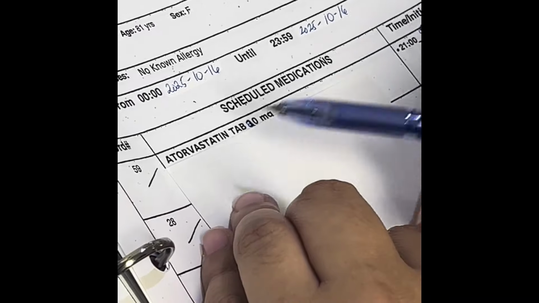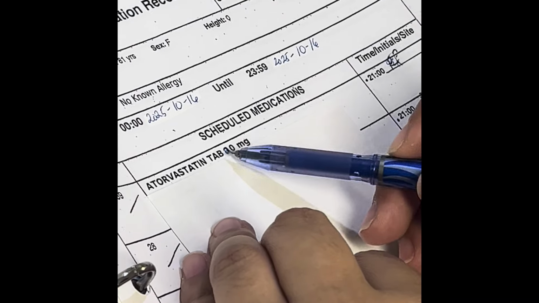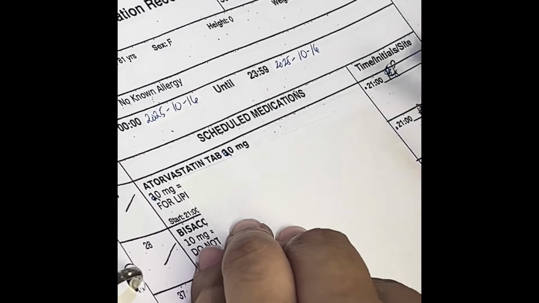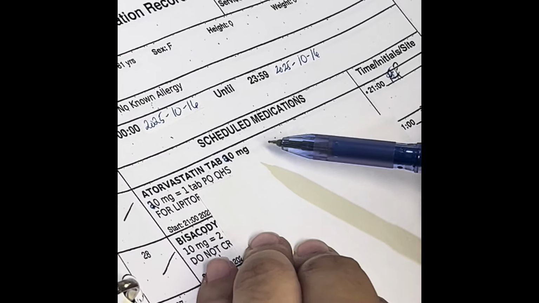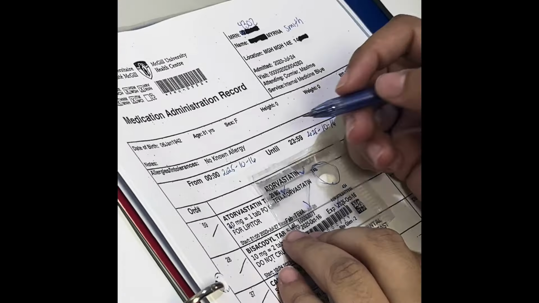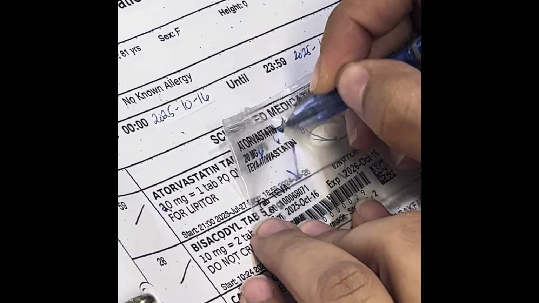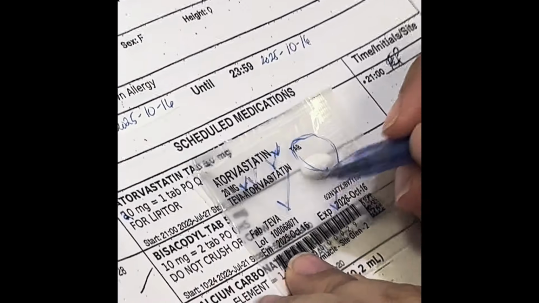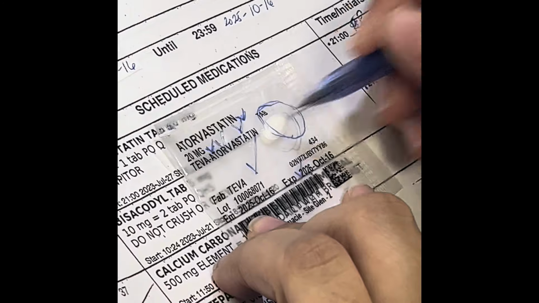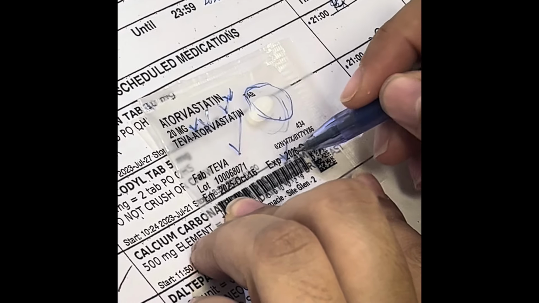On hand, we have atorvastatin, 20 milligram tablets. The doctor's order is 20 milligrams. So we're going to tell her it's a 1-to-1 ratio. We're giving 1 tablet. Once you've explained that to her, you get the tablet. We want to show her that we've checked it. Atorvastatin. Do your checks. 1, 20 milligrams. Our second. Here's the tablet. And the expiration date is 2026.